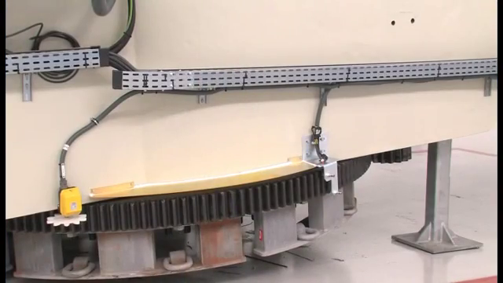In the next section, we'll look at the sensors used in a typical yaw control system.